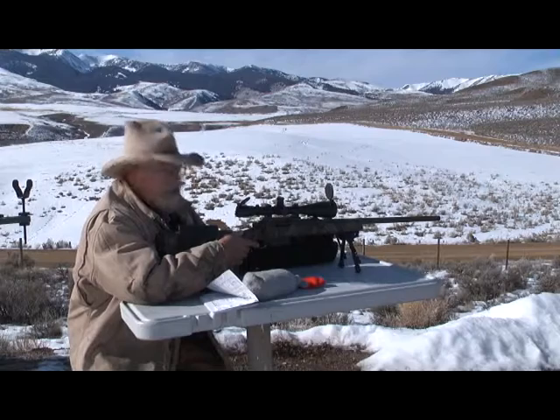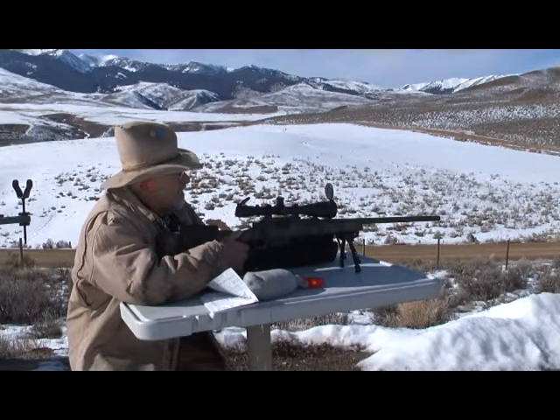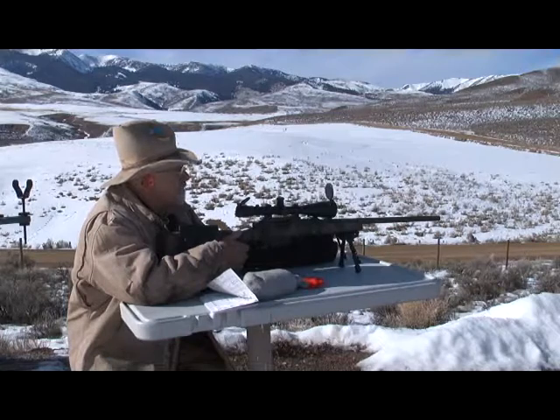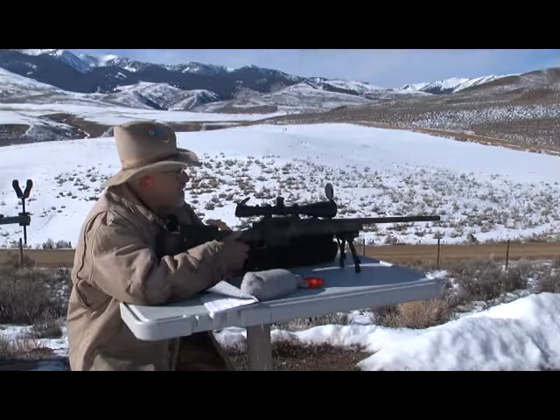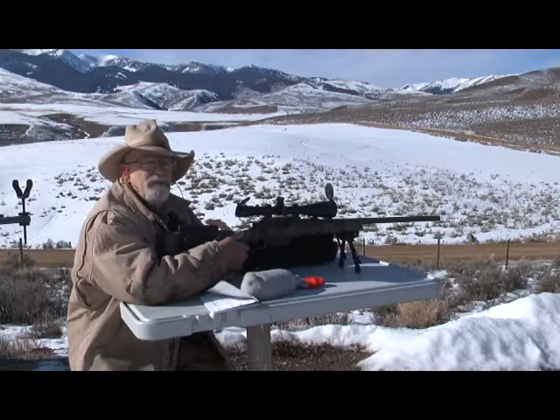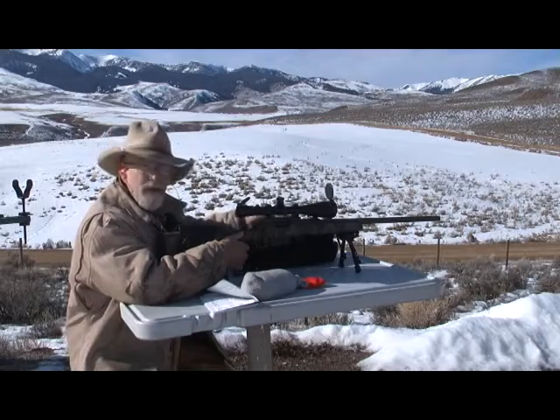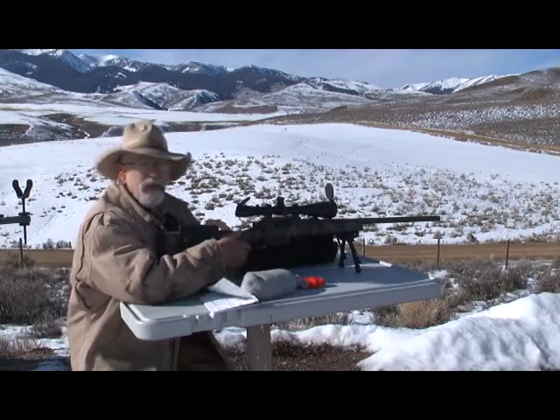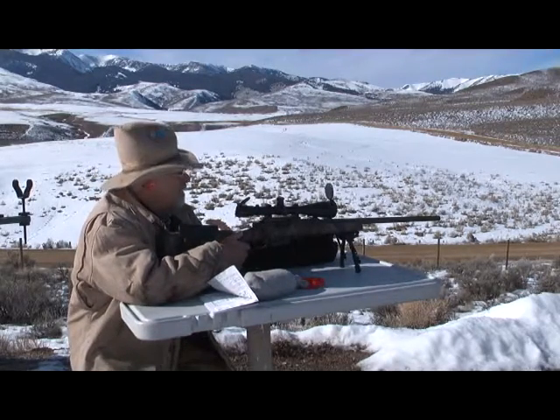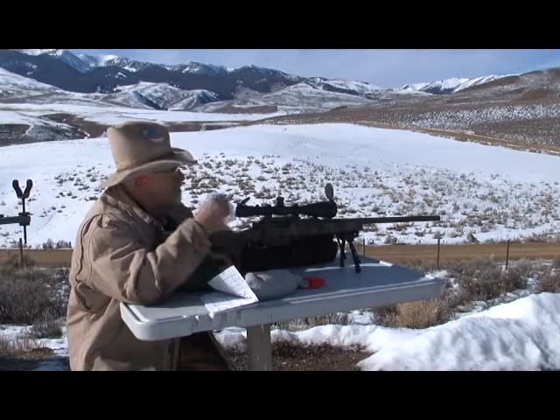Okay, I just fired a shot through the chronograph. It came in at 2682, which is about right. This thing runs about 2750, but that's in 75 and 80 degree weather, and we're sitting, well, I haven't taken a measurement yet, but we're sitting a lot colder than that. We're probably in the 30s right now. So you can see that sometimes temperature makes a big difference.